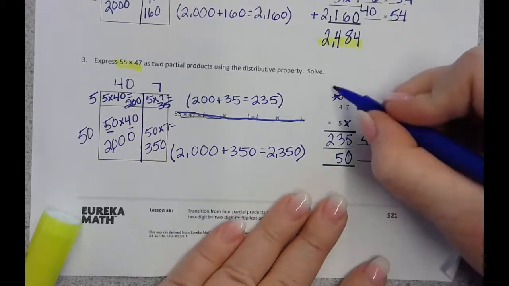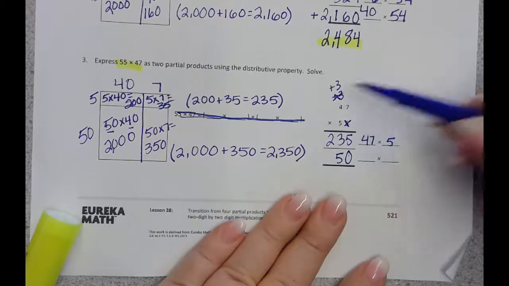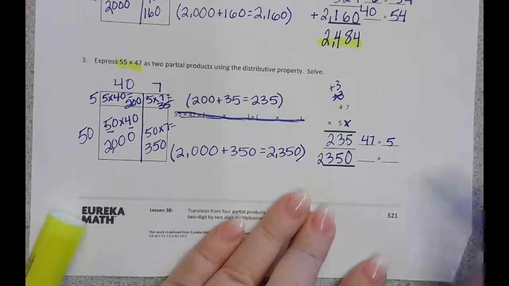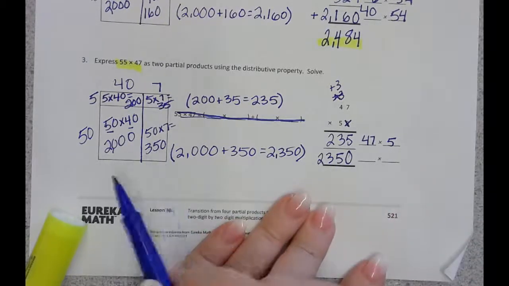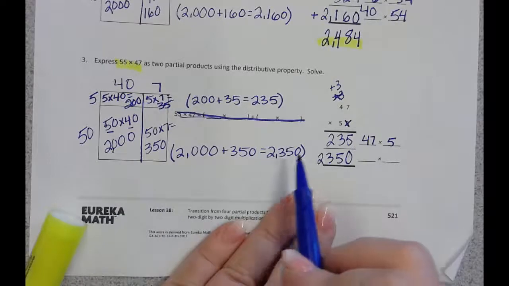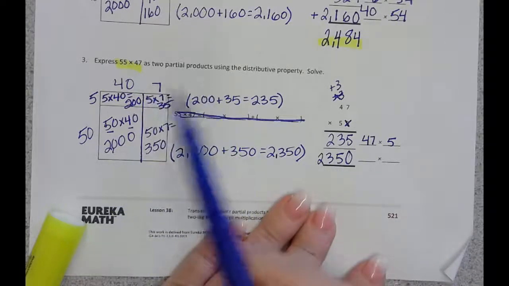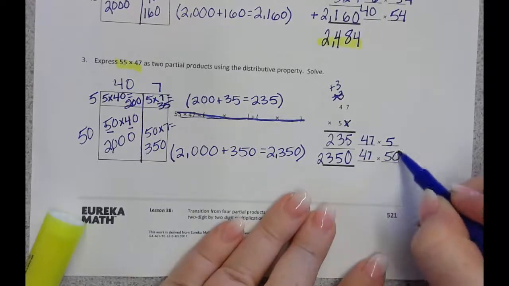So I put my 5, and I'm going to regroup 3. 5 times 4 is 20, plus 3 more is 23. Now if I look, that's the same number that I got here when I took these two partial products and added them together. So this right here was the product of 50 times 47, or 47 times 50.